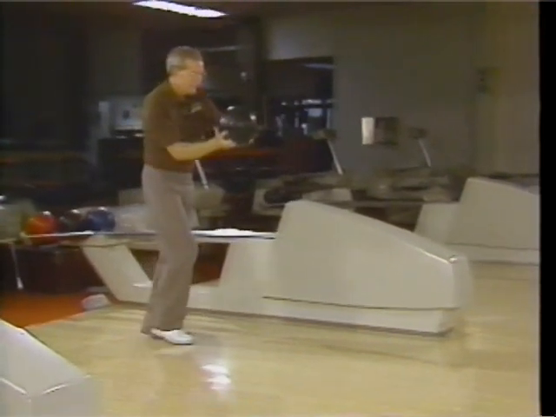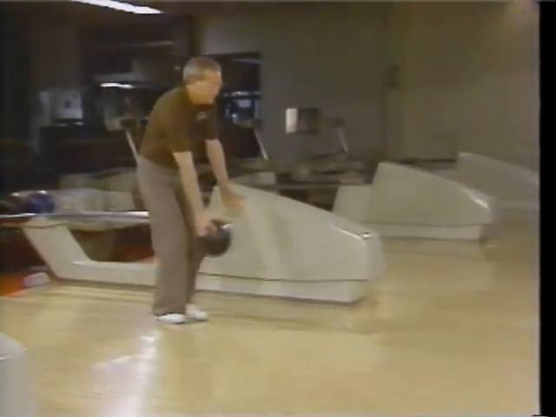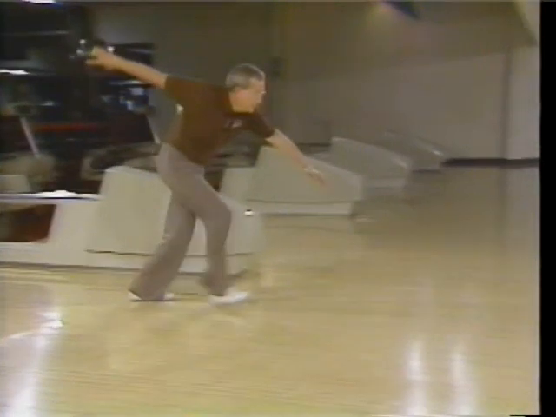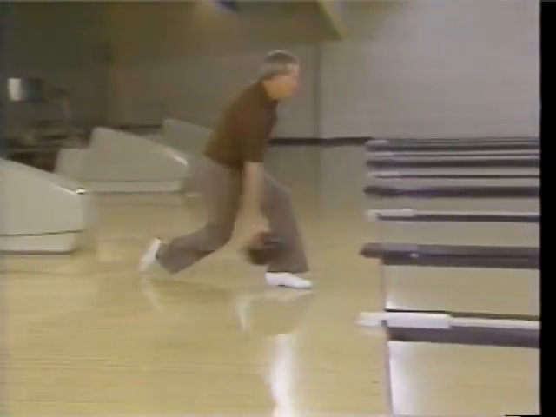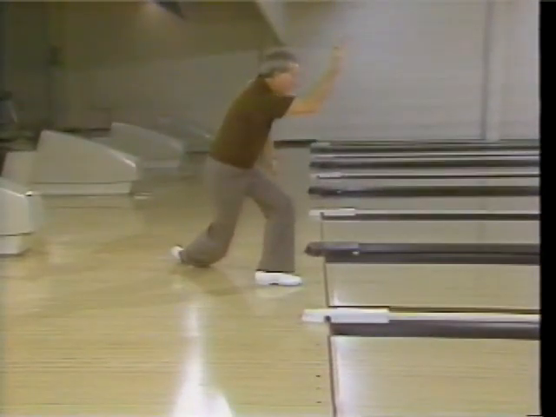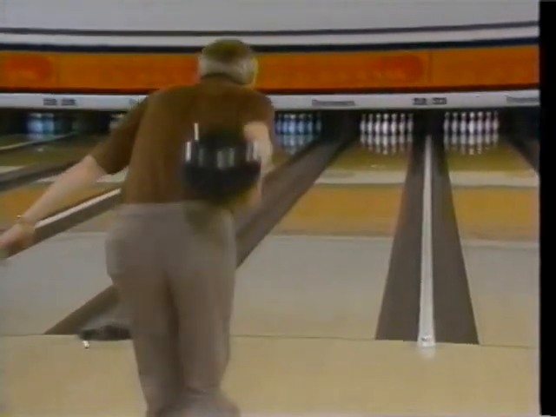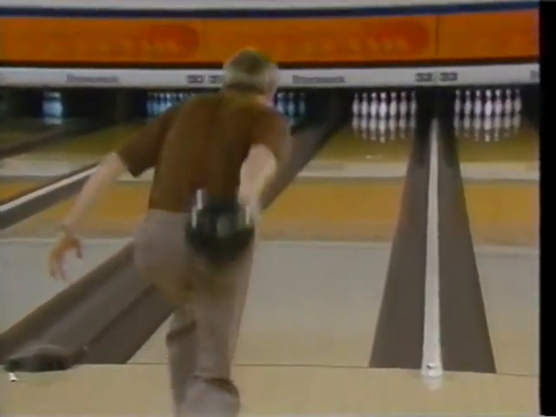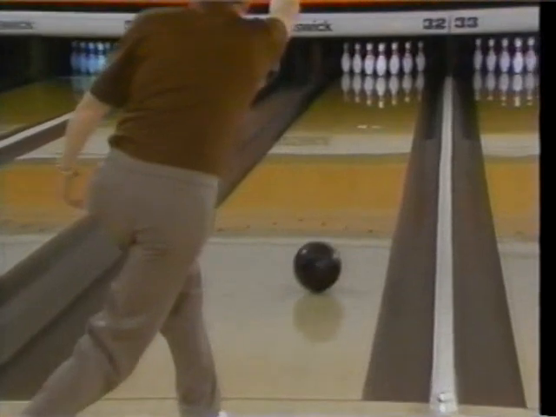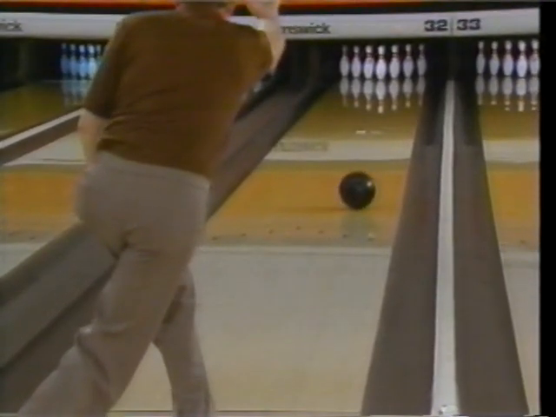Okay, I'm going to try to demonstrate here what a full roller would look like. Again, if we key in on the hand, at release, you're going to see that I give it some clockwise rotation. See how my palm went up? Again, we're going to watch in slow motion from back view. Now watch the hand action. See how my hand turned in a clockwise rotation? Again, this creates a full roller.